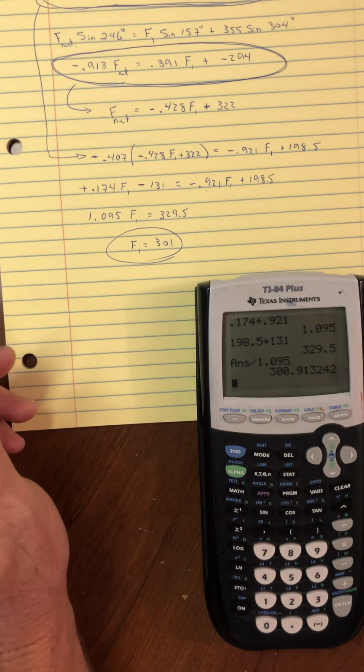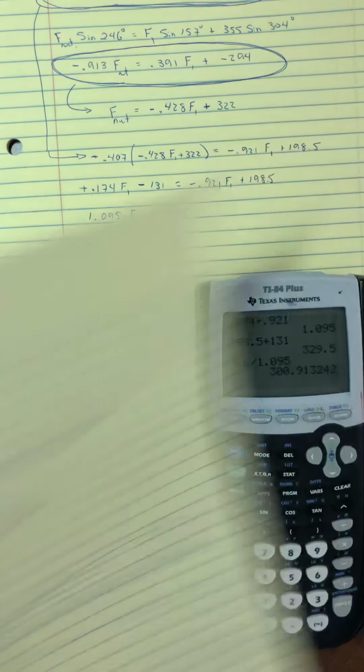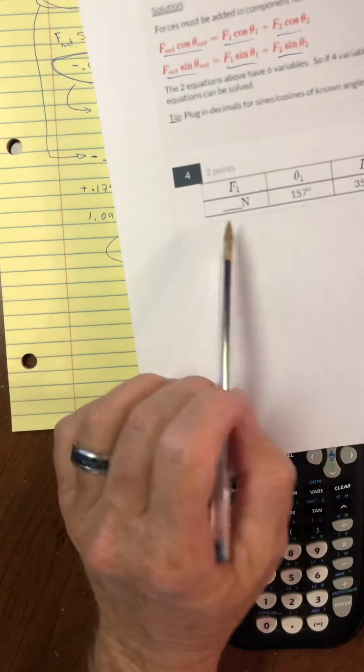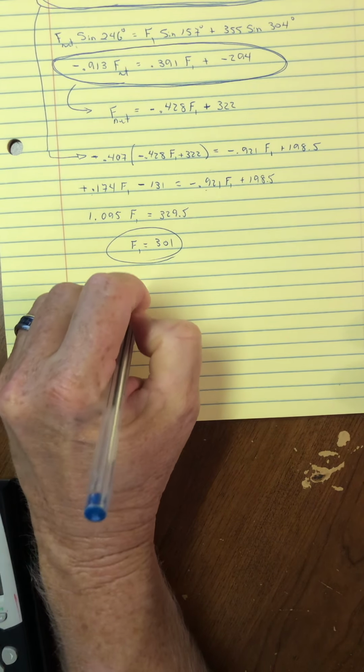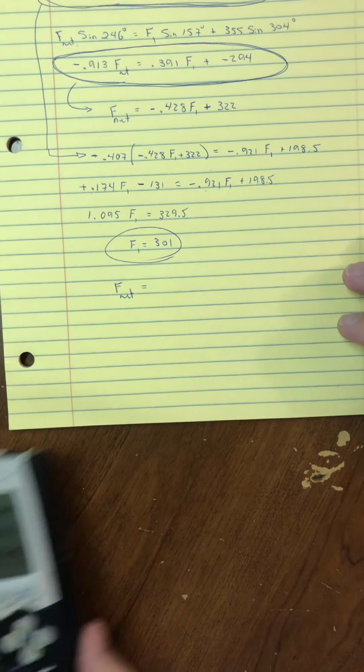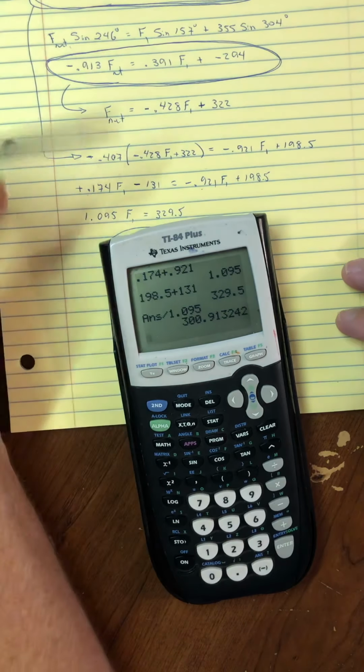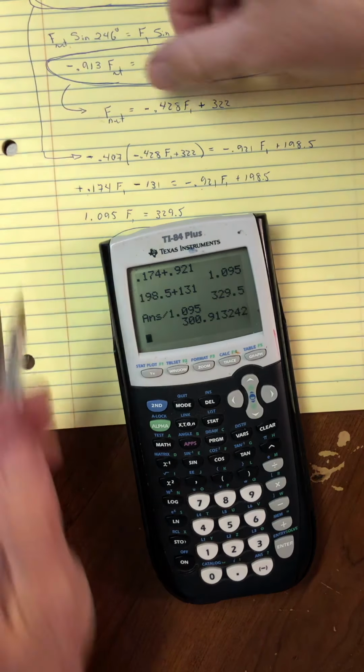So good. Now, I guess technically I'm done with the problem, but it couldn't hurt to then answer the second part, that what would be the net force. And so I can come back to any of these equations, and I'll just come back to this one.